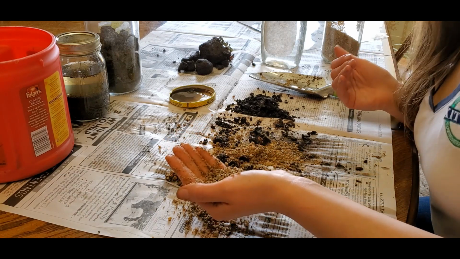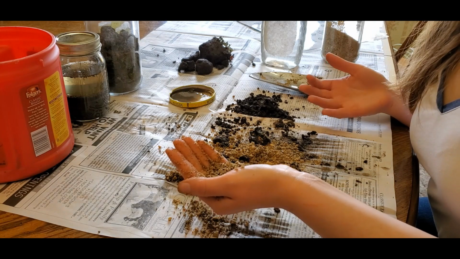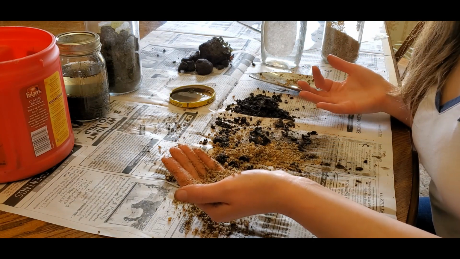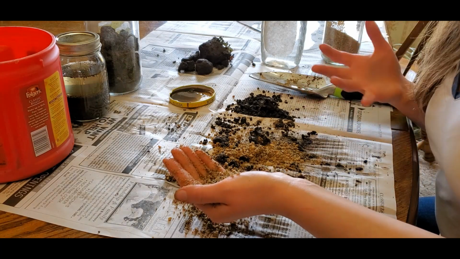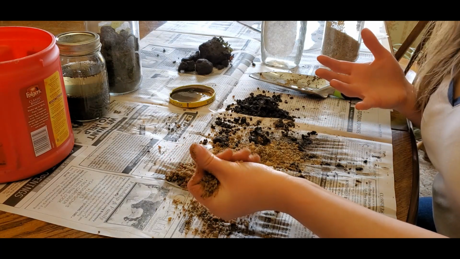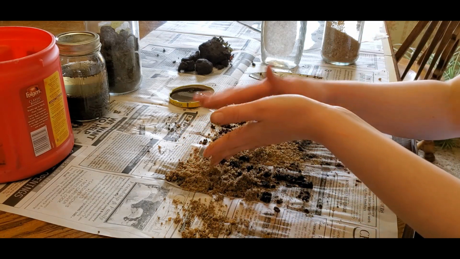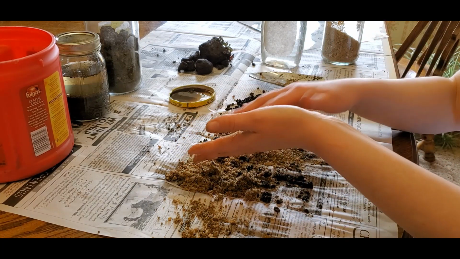So most people know what sand feels like. If you've ever gone to the beach and you've gotten sand between your toes, that feeling's hard to forget. So that sandy feeling is what we're looking for, is that grittiness that we're looking for. So that was my sand sample.